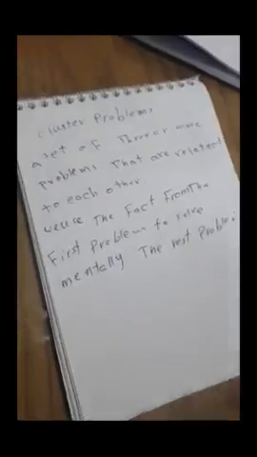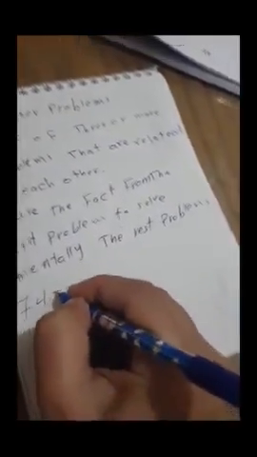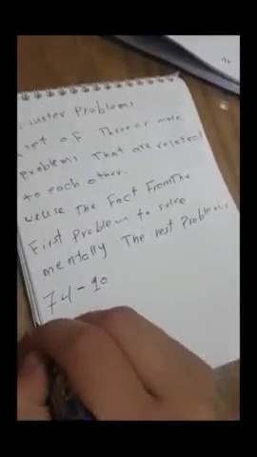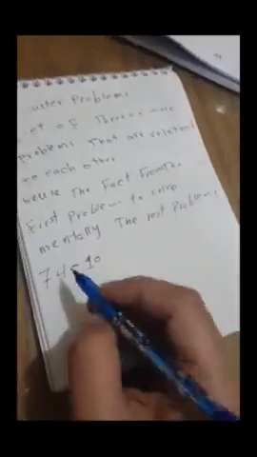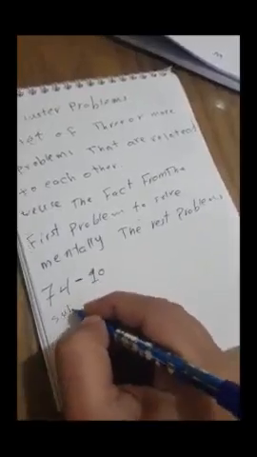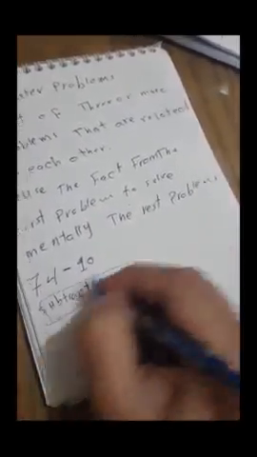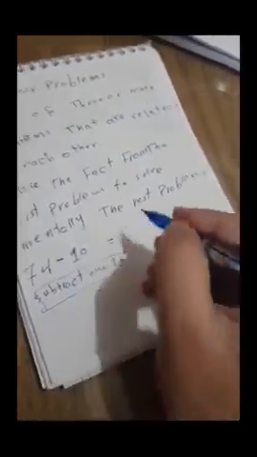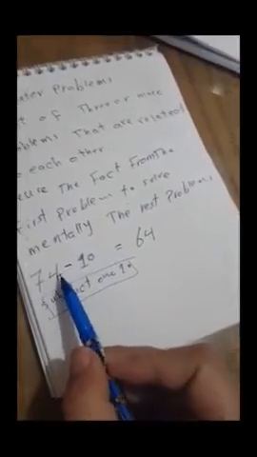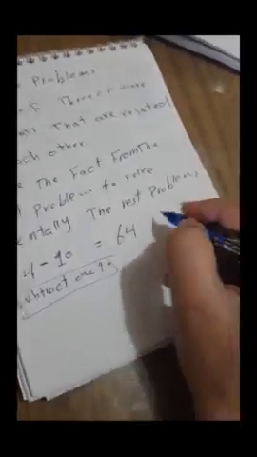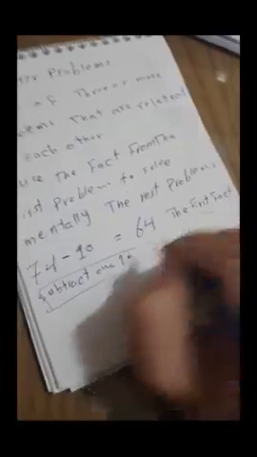Let's see. Okay, if I have 74 minus 10. Listen to me. We are going to subtract 10. 4 minus 0 equals 4, and 7 minus 1 equals 6. Subtract 10 from 74 will be 64. Consider this the first fact. This will be your first fact.